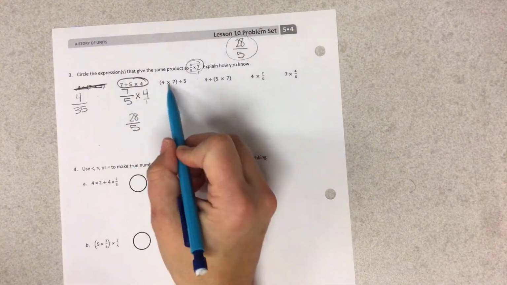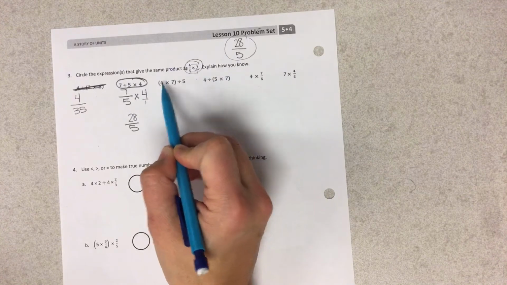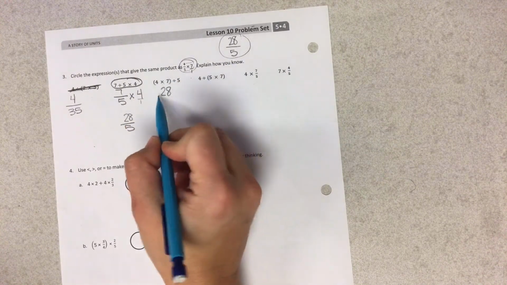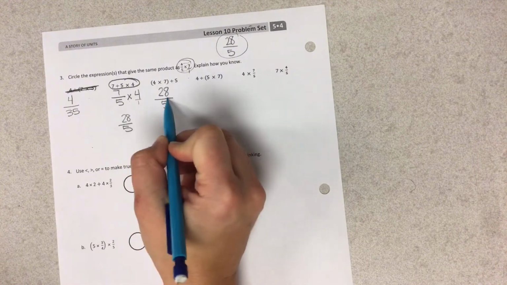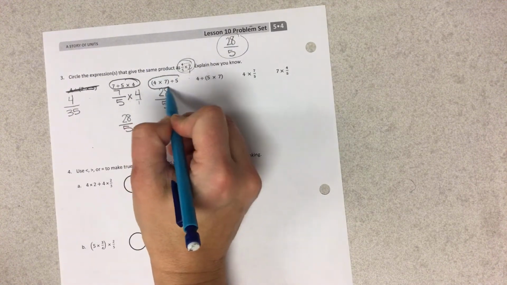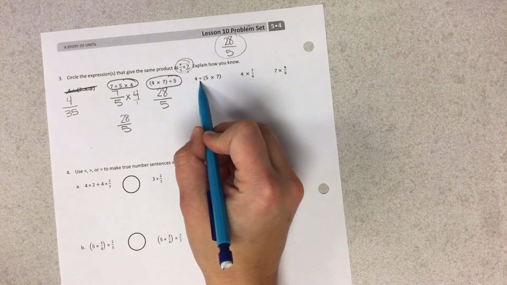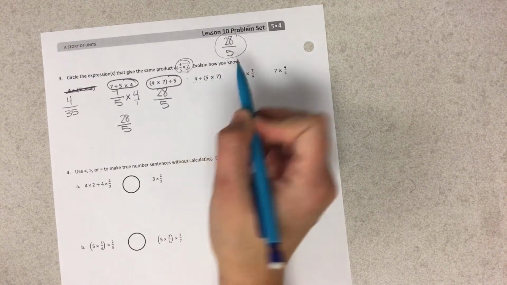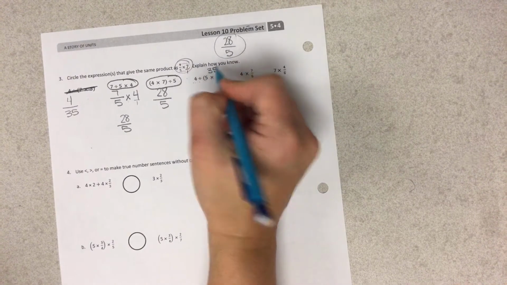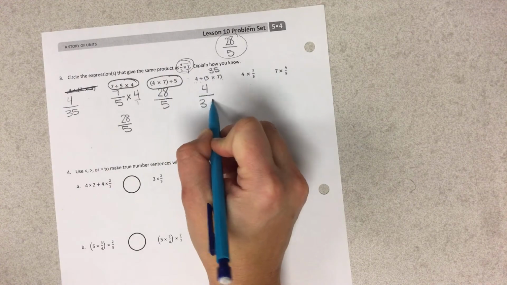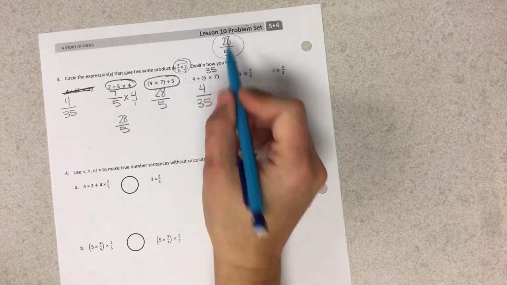Okay, same thing here. I want to do what's in my parentheses first. So 4 times 7 is going to be 28. And then it says divided by 5. Is it 28/5? It sure is. So I'm going to circle it. Okay, I'm going to do the same thing here. I'm going to do 4 divided by, and then I'm going to do 5 times 7. So I know that's 35. But when I see this, I see 4 divided by 35. That does not match that one.